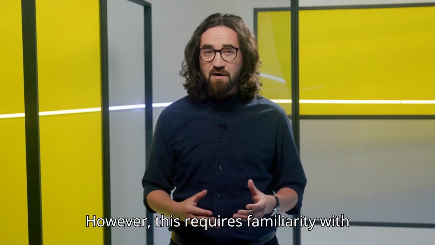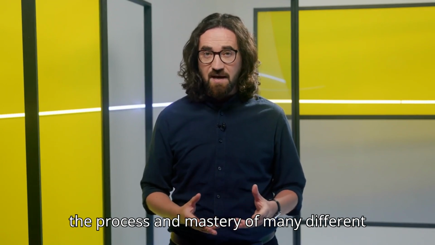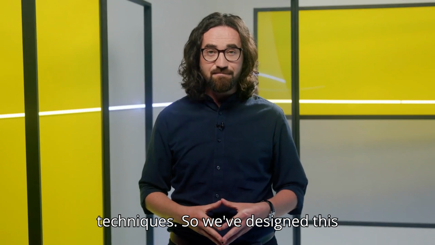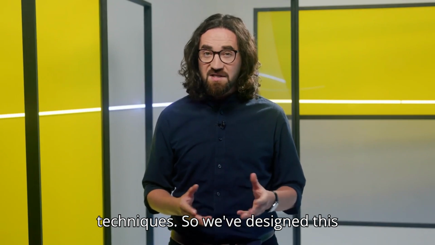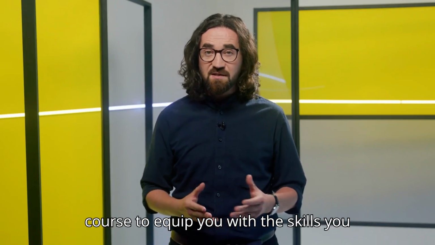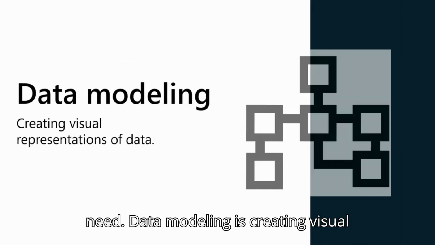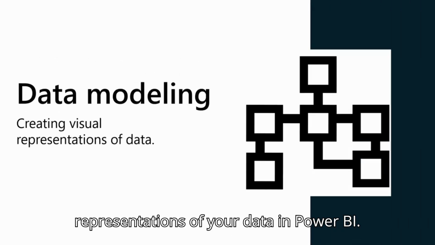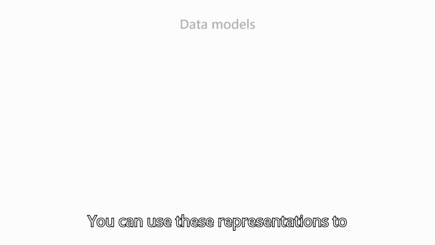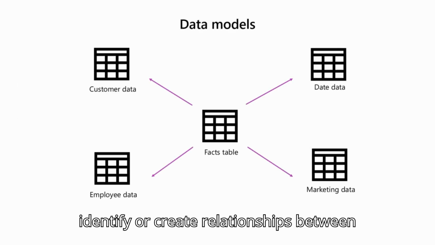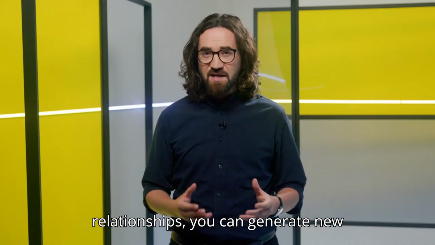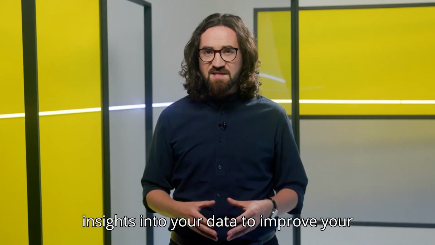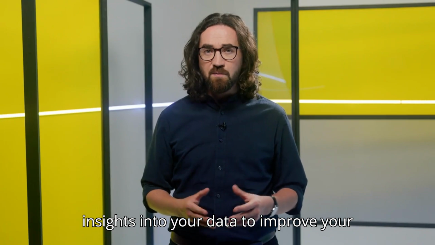However, this requires familiarity with the process and mastery of many different techniques. So, we've designed this course to equip you with the skills you need. Data modeling is creating visual representations of your data in Power BI. You can use these representations to identify or create relationships between data elements. By exploring these relationships, you can generate new insights into your data to improve your business.